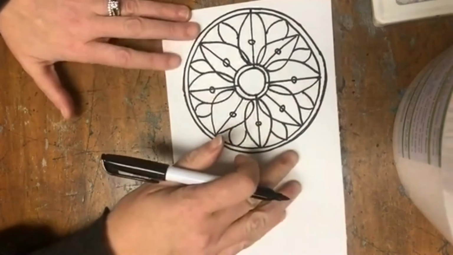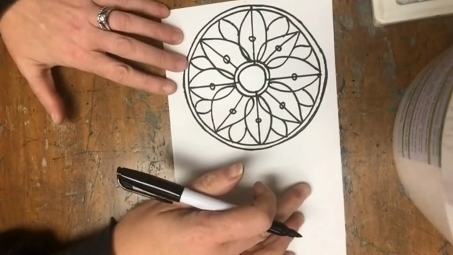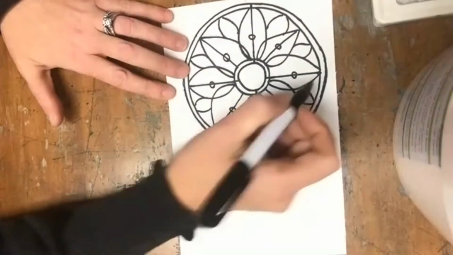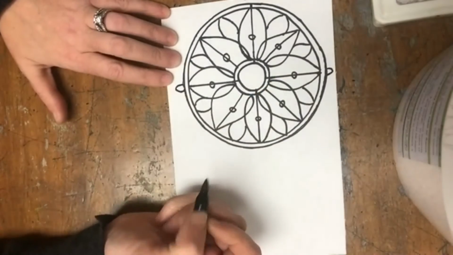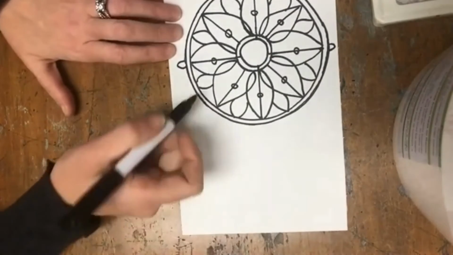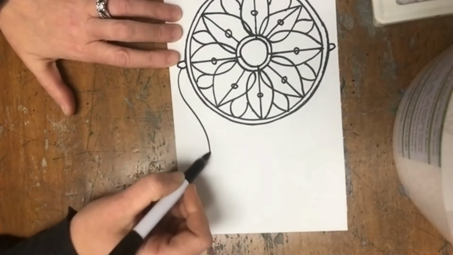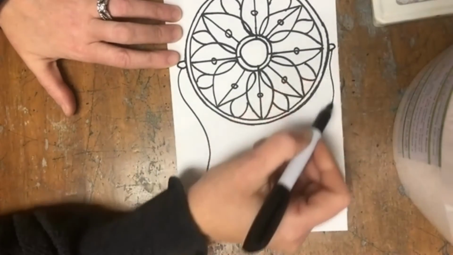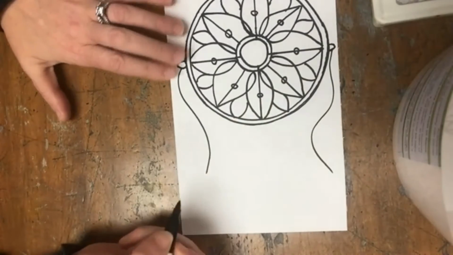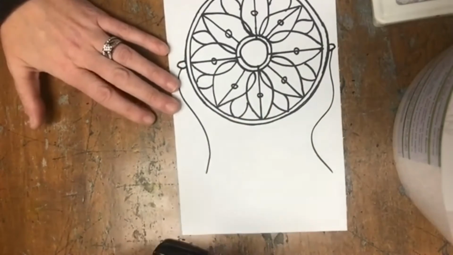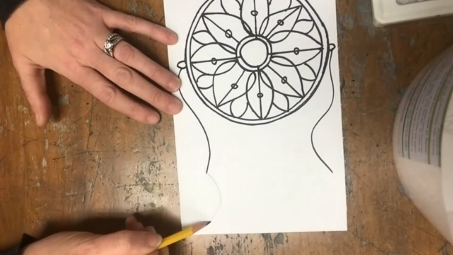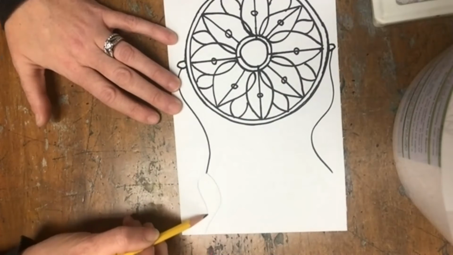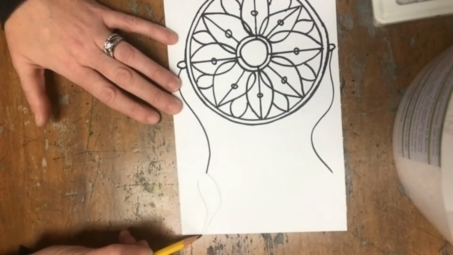All right, now the next thing you want to do is start to add in your feathers. I'm going to start with one coming down from each side of my dream catcher. So I'll move this up a little bit. And I'm just going to have that string coming down on both sides. Now your feather, I'm going to draw this with a pencil, so hopefully you can see this well.